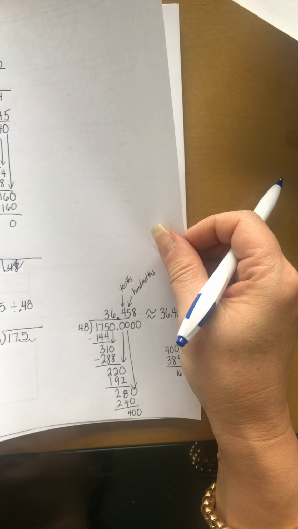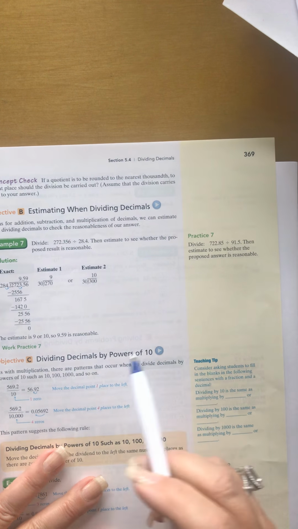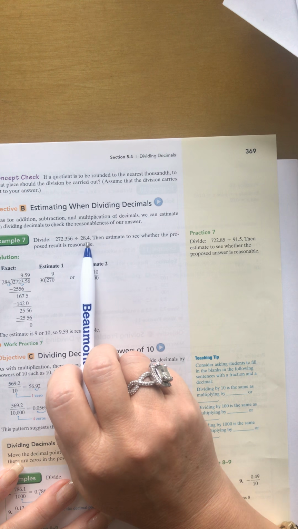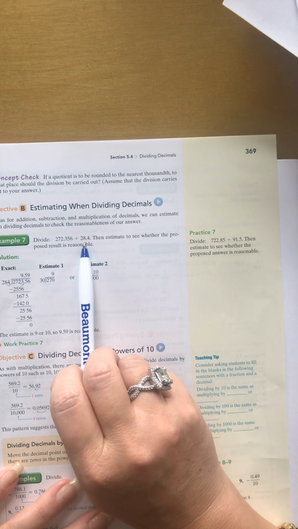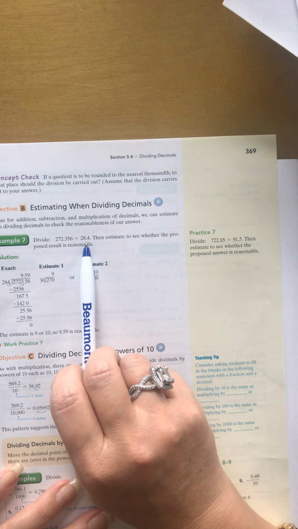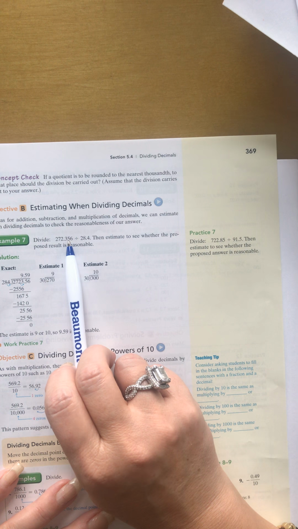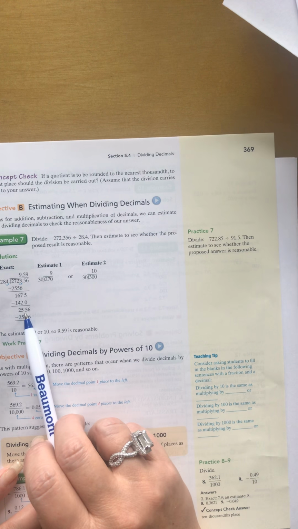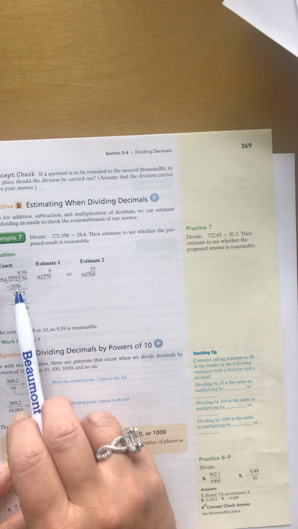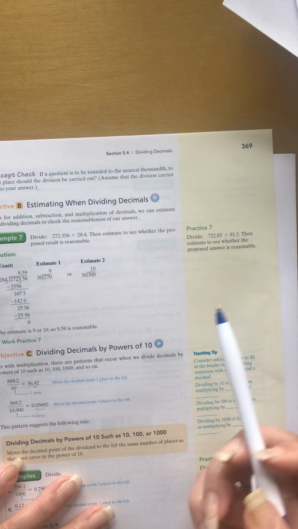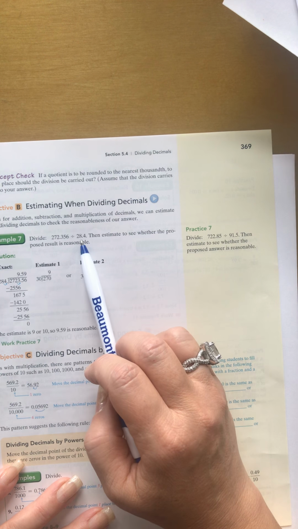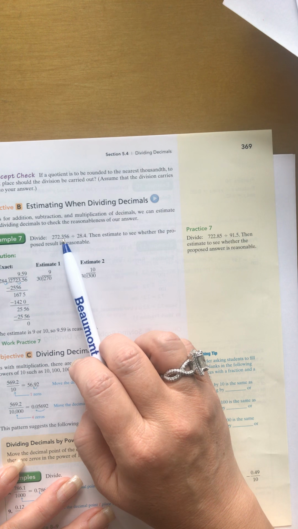Okay, example 6. We are now on example 7. Let's estimate. I gave you the answer to this one, and I'm going to go over it quickly. The question is 272.356 divided by 28.4. 28.4 is your divisor, so we have to move this over 1 and move the dividend over 1, to get it ready for division like we did on the previous 6 problems. When you do it, you get 9.59. So to estimate, I would turn my divisor into 30 and make this 270.